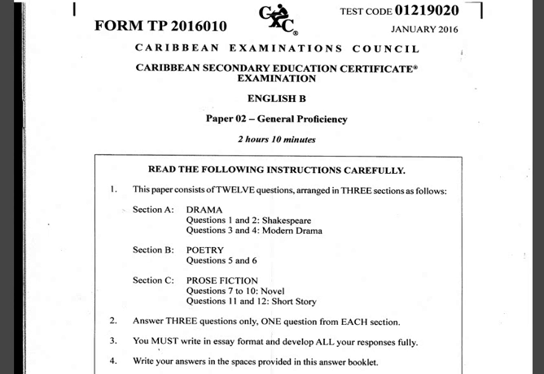Today is day 3 of our CSEC English A and B countdown, and as you can see before you, I have a copy of the January 2016 English B exam paper.